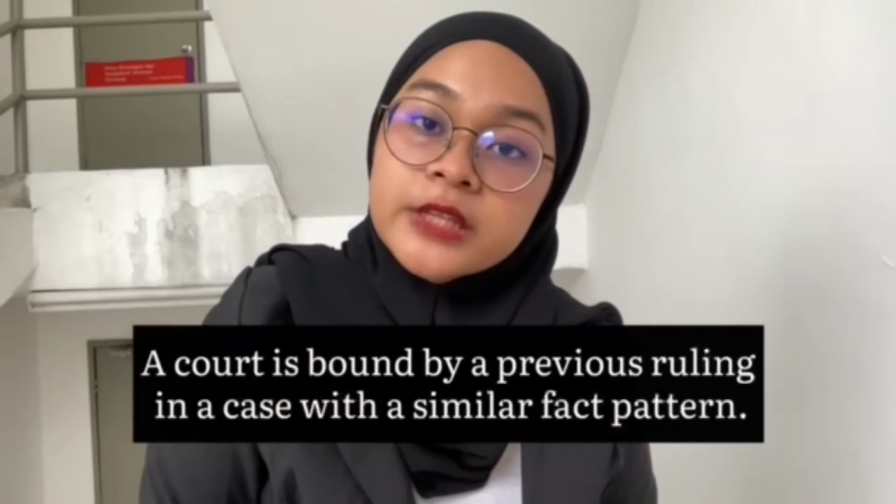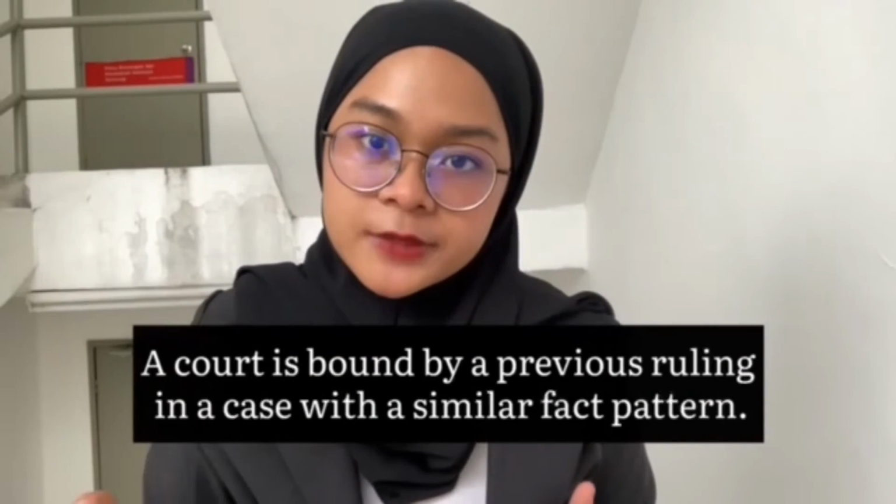As a general preview, the Federal Court, which is Malaysia's top court, is bound by a previous ruling in a case with a similar fact pattern. The Federal Court's decision is binding on subordinate courts such as the Court of Appeal, the High Court, and also the Magistrate Court. If the lower courts do not follow this binding precedent concept, in this instance, the judge will fail in his or her duties. In regards, when conducting a trial, the court must follow the legal procedures and legislation.